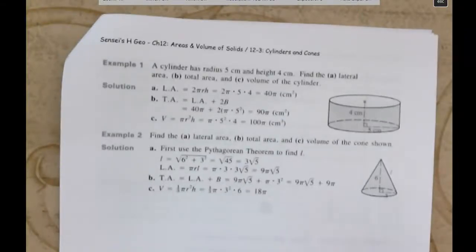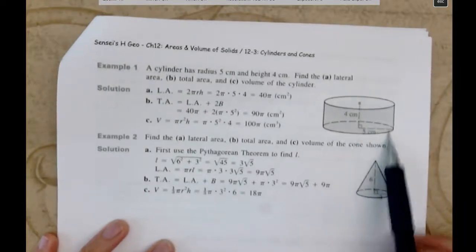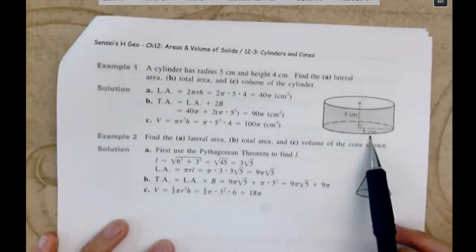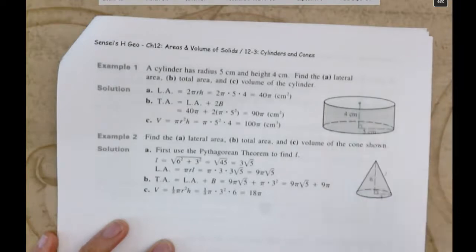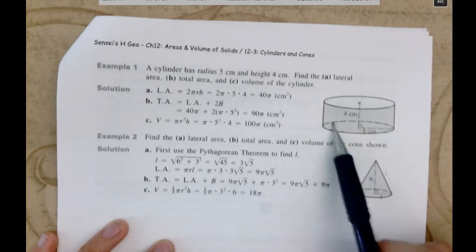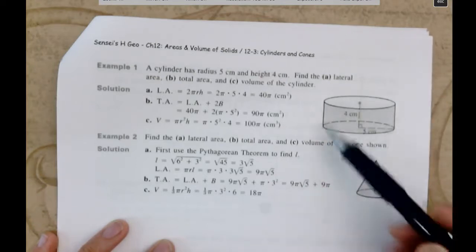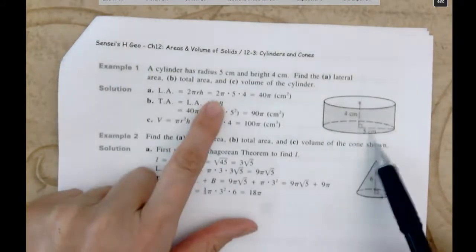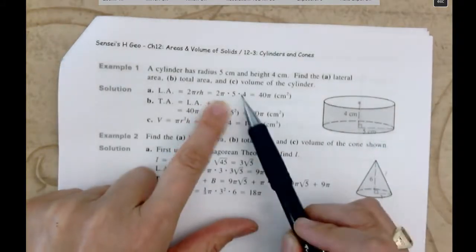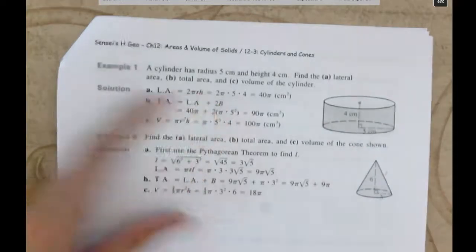Okay, I think these are all right. So this just makes sense: the radius is 5 and the area is 25 pi, and times 4 to get the volume. And 10 pi is the circumference, and you multiply that by, so 2 pi times 5 is 10 pi, and the height of 4, and 40 pi is the lateral area.